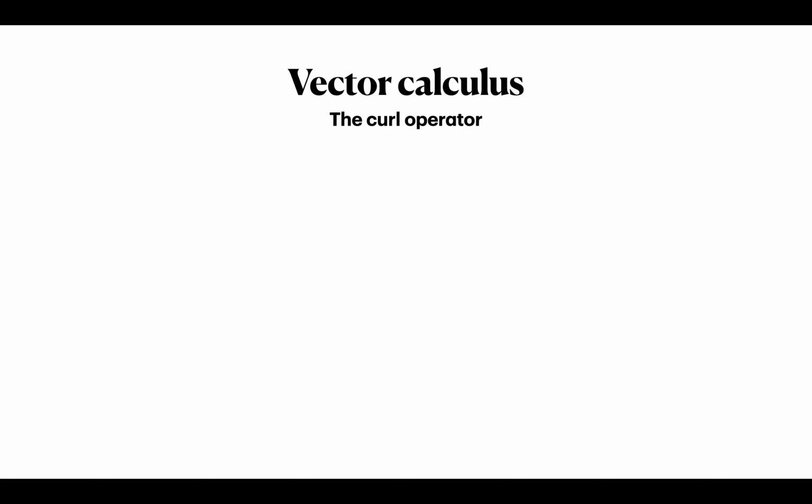The final operator that you need to commit to your memory is the curl operator. And for those of you who do mechanical engineering, the curl operator should remind you of calculating the moment of a force. And moment in mechanical engineering is extremely important. The moment of a vector, you remember, is r cross F. You're getting the vector product of the position vector and the force to get the moment. It's just so important, and it's just a simple definition. The curl operator is very similar to that.